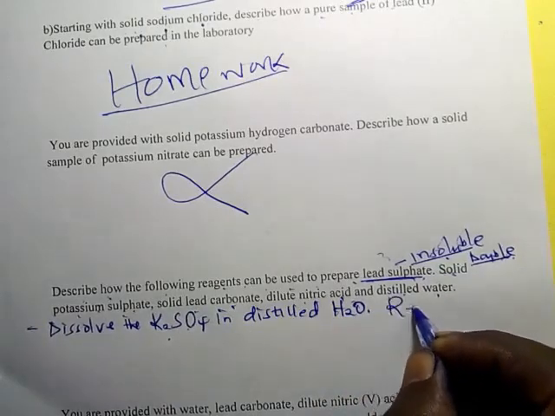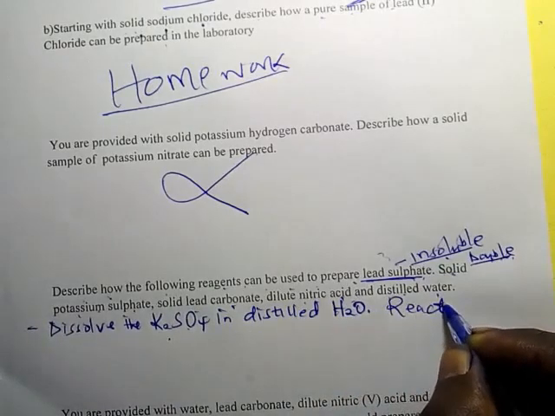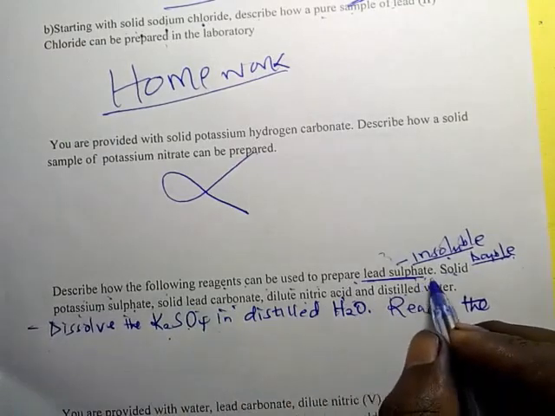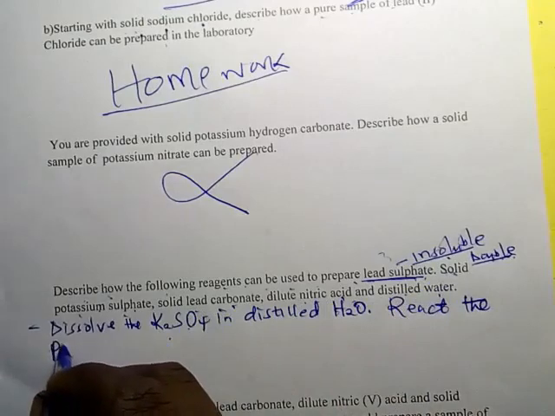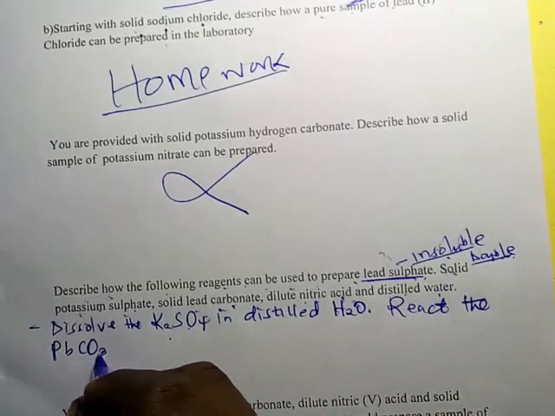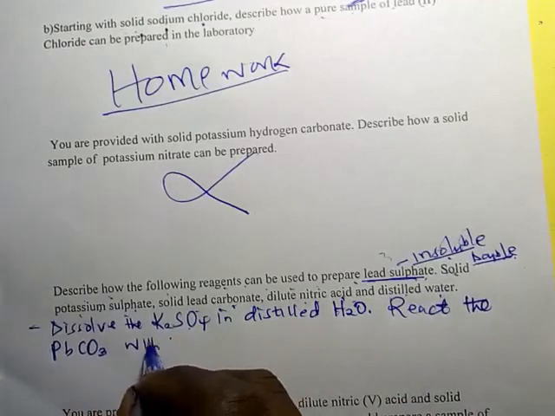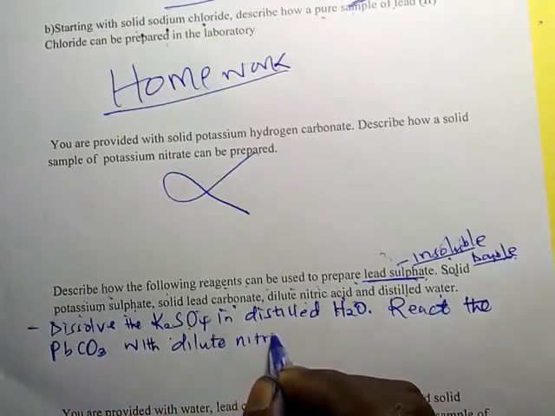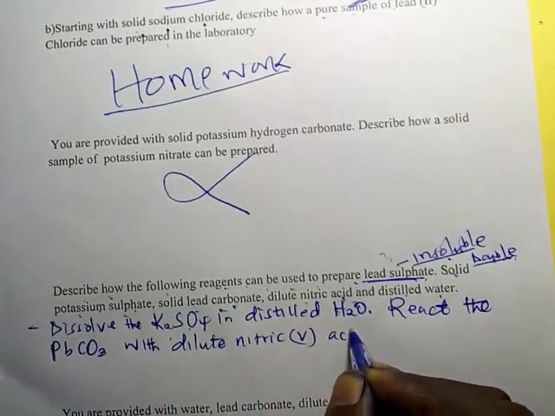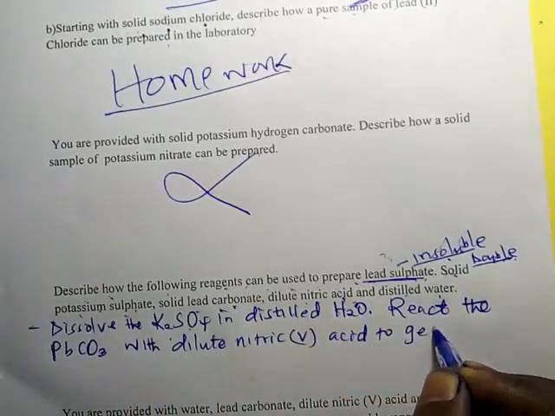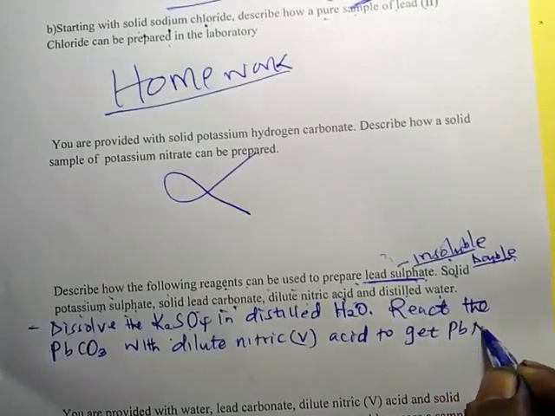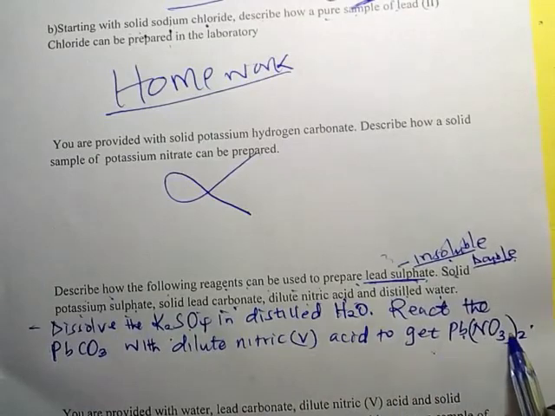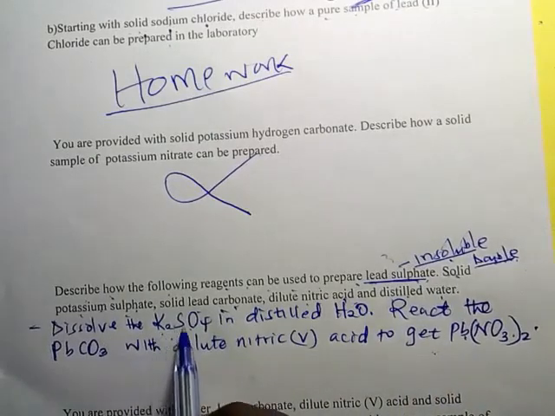The next is to react the lead carbonate with dilute nitric acid to get lead nitrate. Now we have lead nitrate solution and we have potassium sulfate solution.